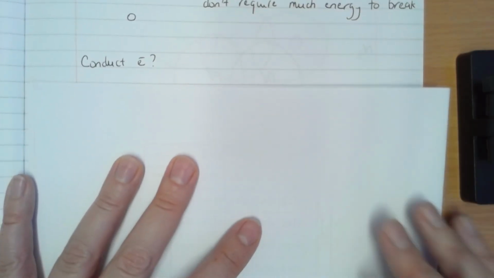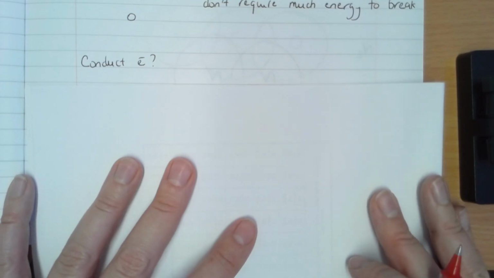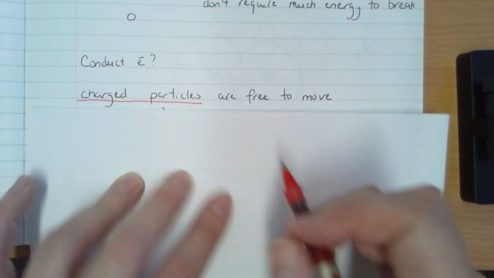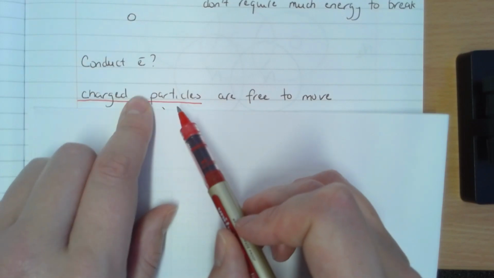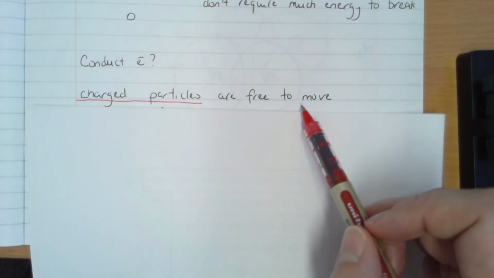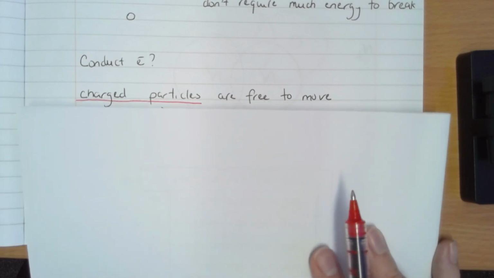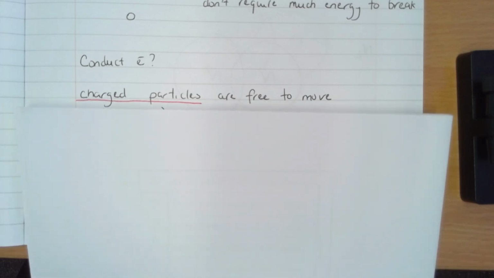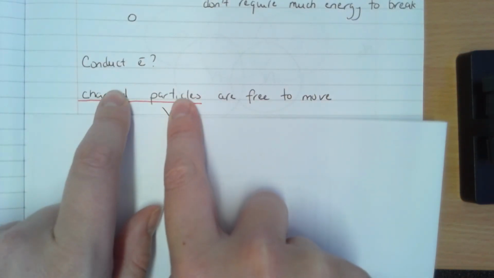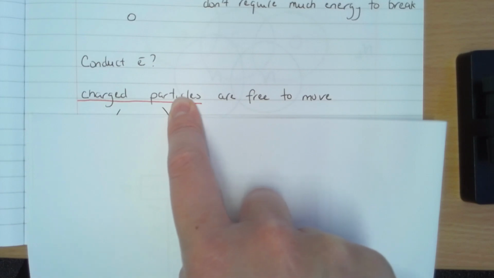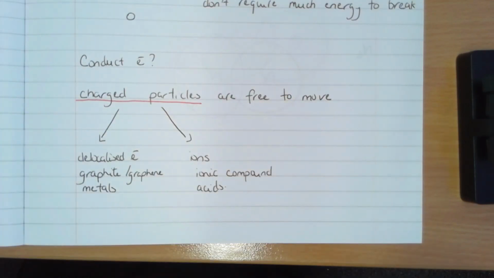You'll be asked, why does something conduct electricity? Regardless of what you've got, to conduct electricity, there must be charged particles that are free to move. That's always going to be the structure of your answer: some sort of charged particles that are free to move. Now, unfortunately, if you just say charged particle and you don't tell me which one, you're not going to get full marks. But luckily, there are only 2 types of charged particles.